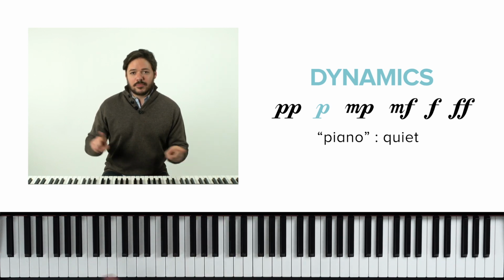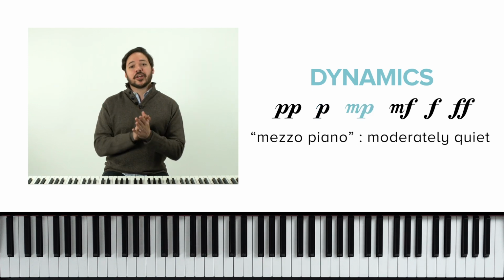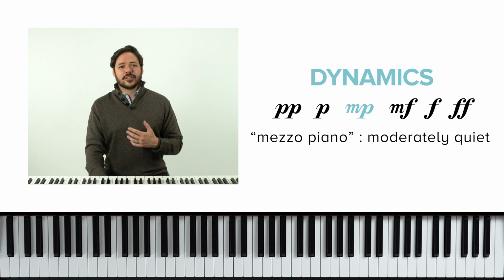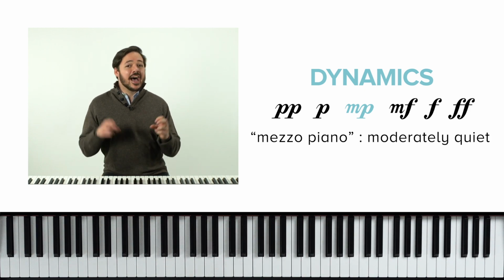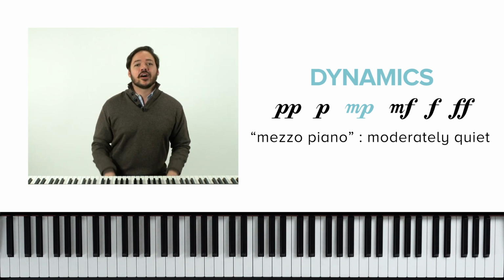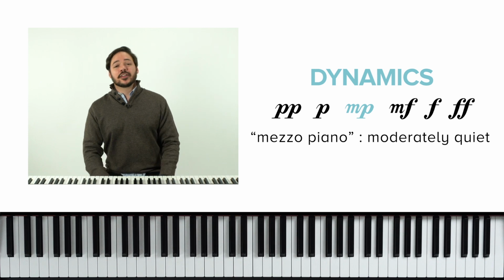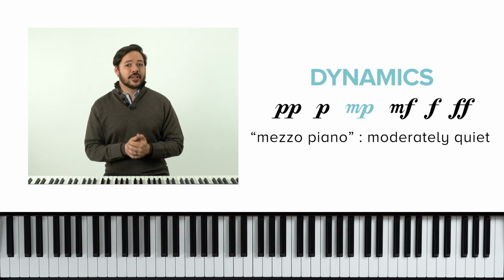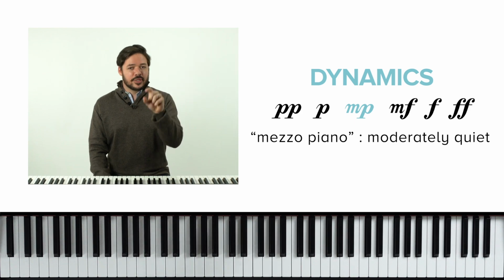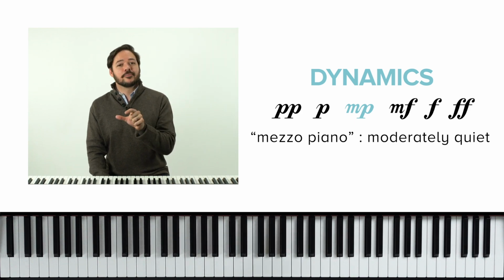Now, we're going to move up from here. We're going to get into mezzo territory, mezzo piano. Now, mezzo, I believe in its original Italian, means half. But functionally speaking here, we don't really have to think about it in a 50% value way. Instead, I like to think about it as medium or moderate. So when you see an MP, that means mezzo piano, moderately quiet. You see where we're going.